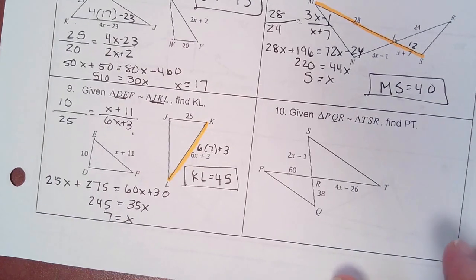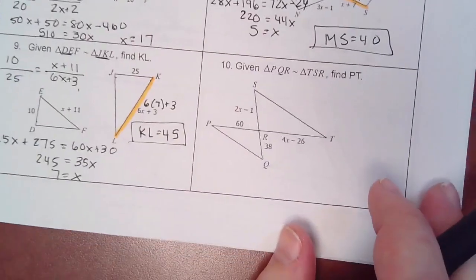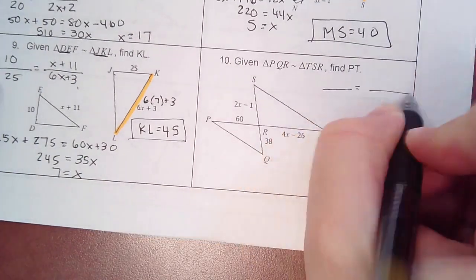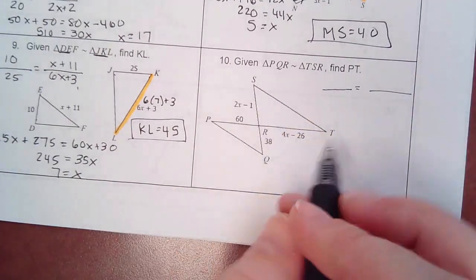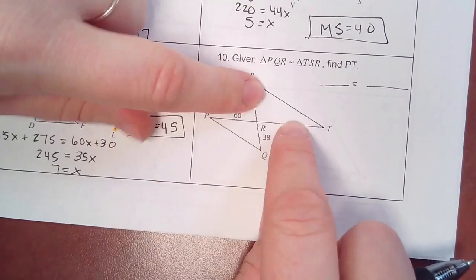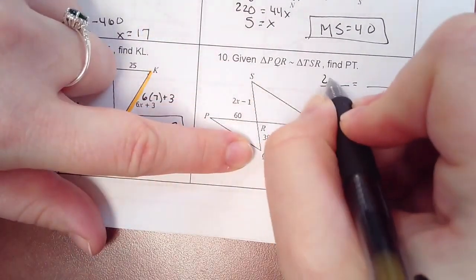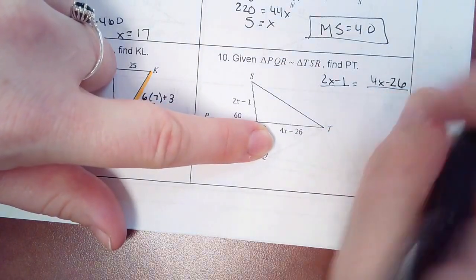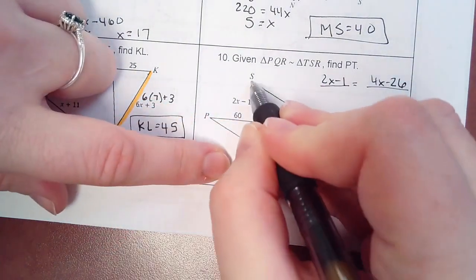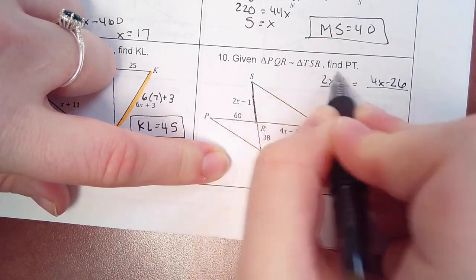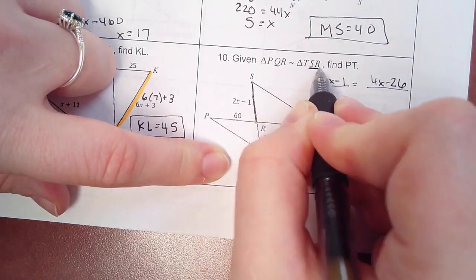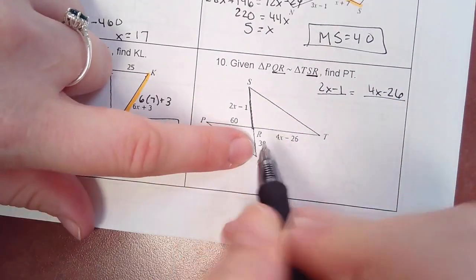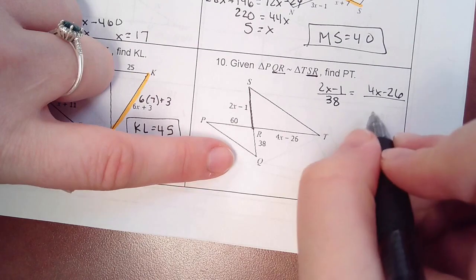Okay, last one on this page. We want to do same thing, find PT. So let's set up our proportion. I'll do this triangle first. So 2x minus 1 will go on the top. 4x minus 26 will go on the top over here. So SR, second last two letters corresponds with QR. So Q to R. So 38 will go underneath that one. And then 60 underneath here.